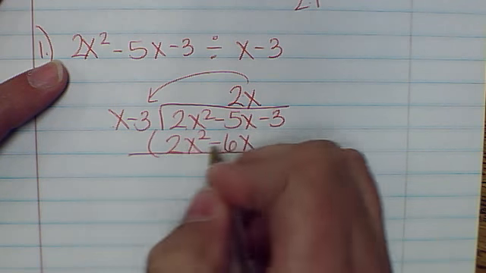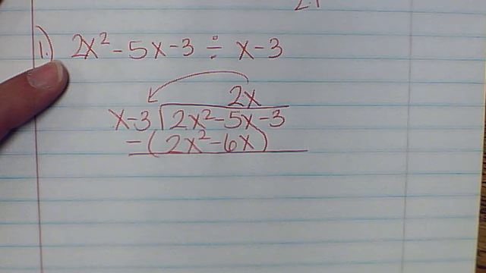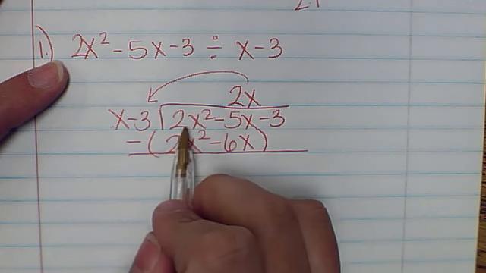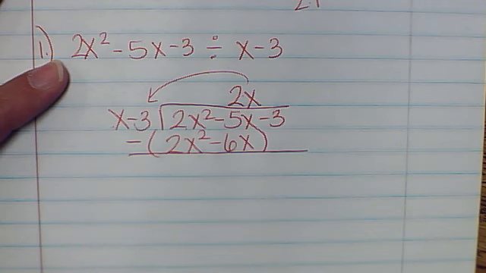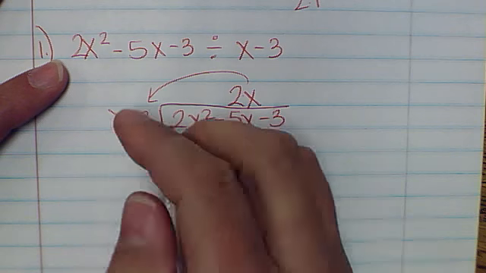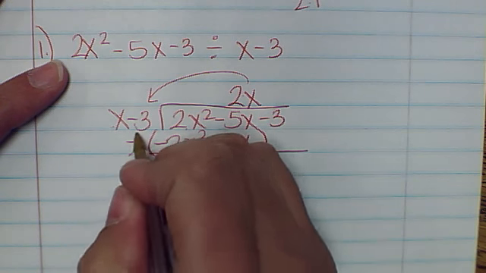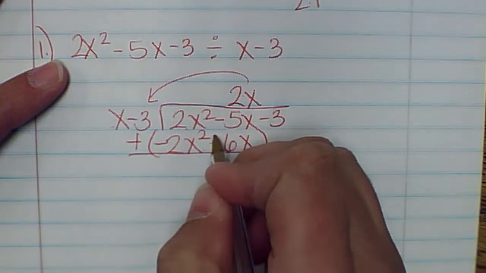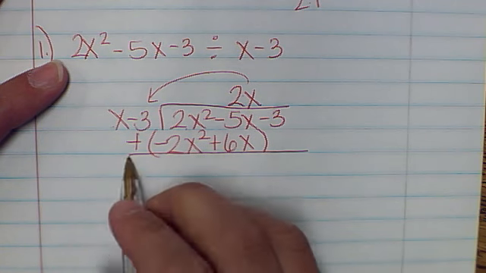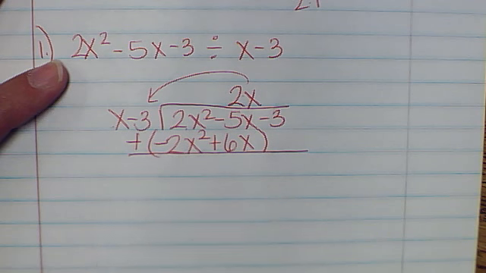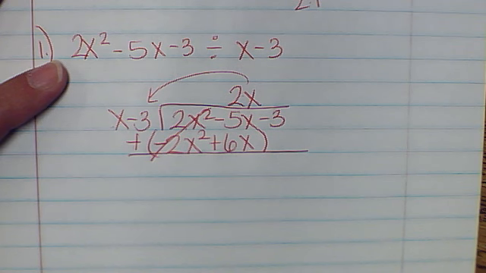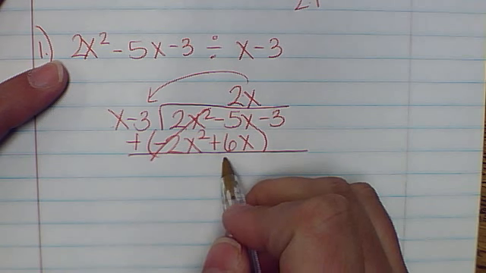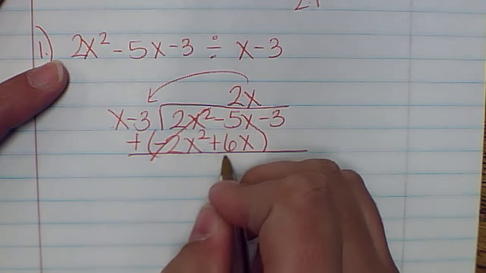Now I have to subtract, so I put parentheses and a minus sign. And there's a couple of different ways you can do this. You can either think about it as 2x squared minus 2x squared, negative 5x minus negative 6x. Or you can distribute this minus sign. So that really means that this is a negative 2x, and this is really a positive 6x. The way I tend to remember it is I change, change, change. Everything changes to the opposites. 2x squared, negative 2x squared, it cancels out. If it doesn't cancel out, you did something wrong. Then we have negative 5x plus 6x. Negative 5 plus 6 is 1x.